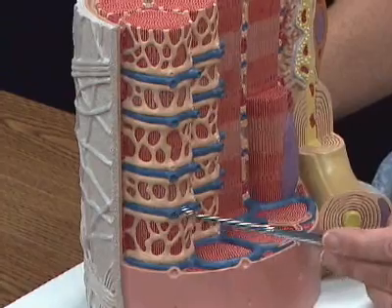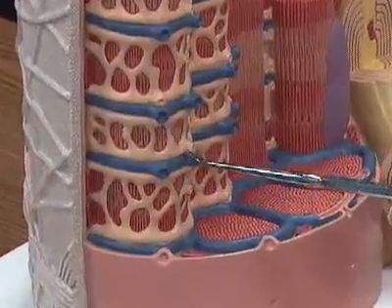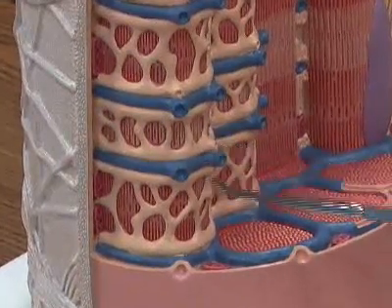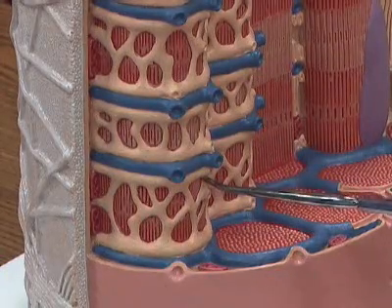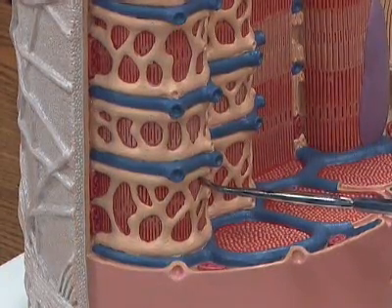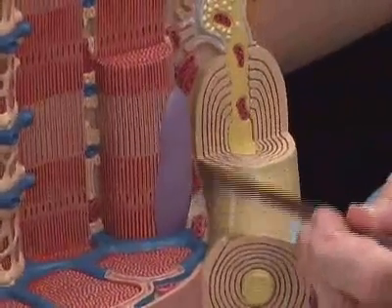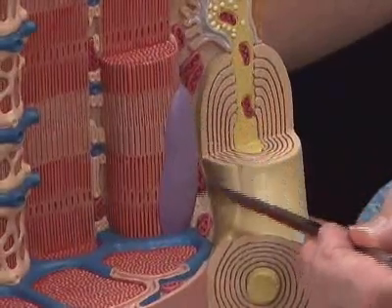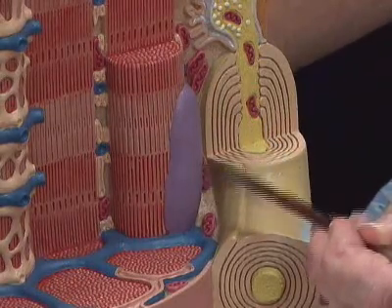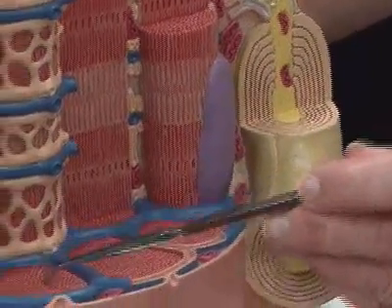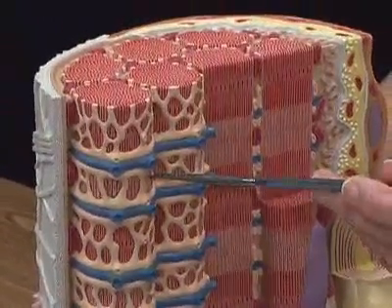At the junction of a transverse tubule with two end cisternae of a sarcoplasmic reticulum, we call this a triad. So a triad is a transverse tubule and two end cisternae of sarcoplasmic reticulum. If we look over here, we can see one of the nuclei of this part of a muscle fiber. The nuclei are located just under the sarcolemma. That allows the entire sarcoplasm to be filled up with these myofibrils.